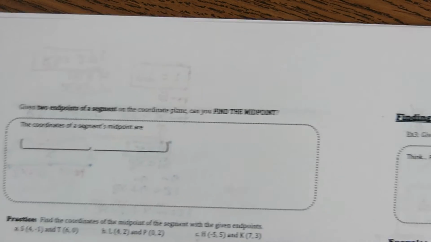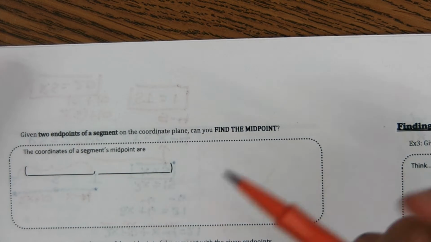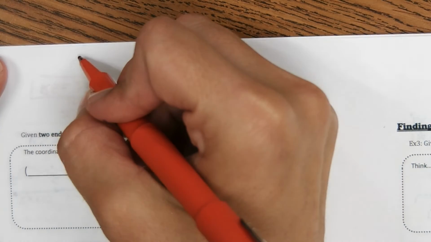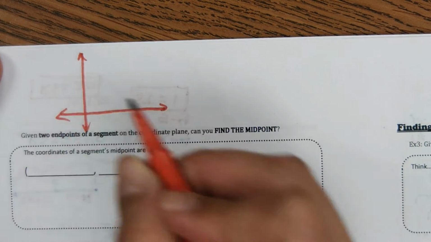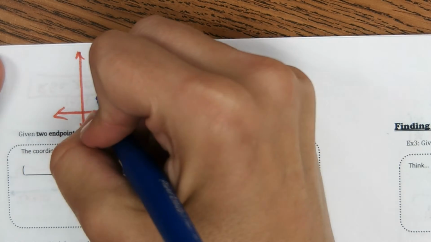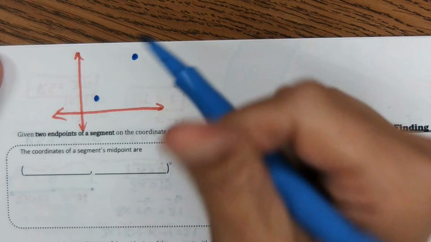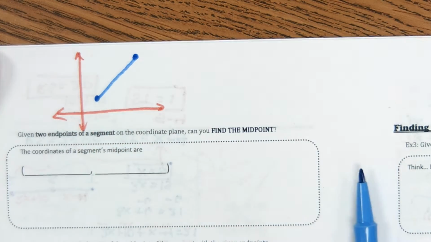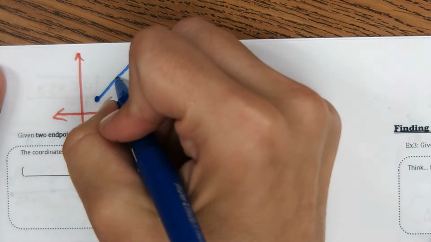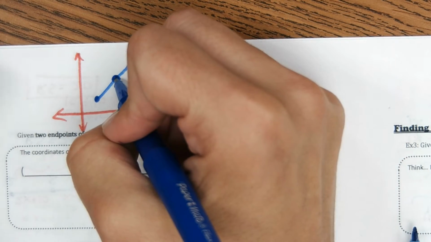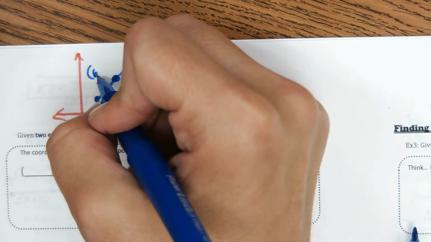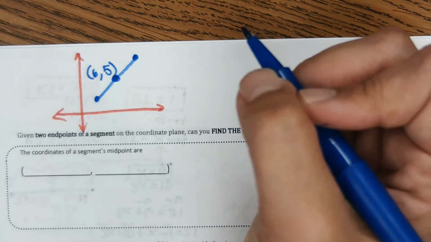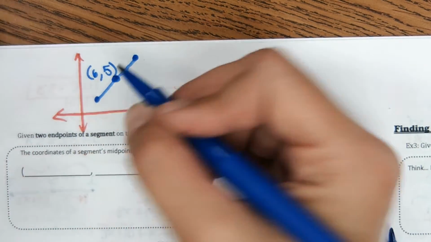Okay. We're continuing with midpoint, but they add on a little bit. So for this, we're finding the midpoint on a diagonal line. So let's say we have our coordinate plane and then we have a line segment like this. And it wants to know the coordinates of the midpoint. So we're looking for an X and a Y value, like 6, 5 or so. They'll give us these two coordinates and then we have to find the midpoint.